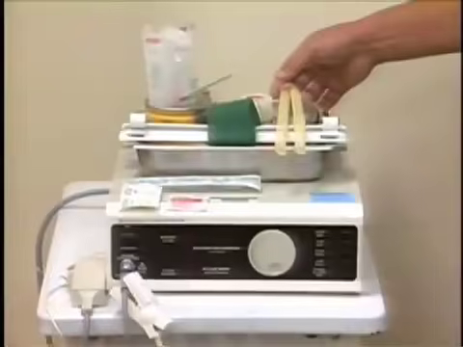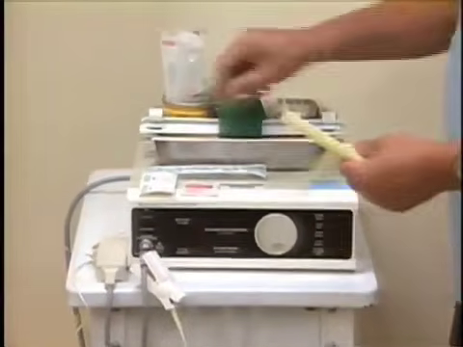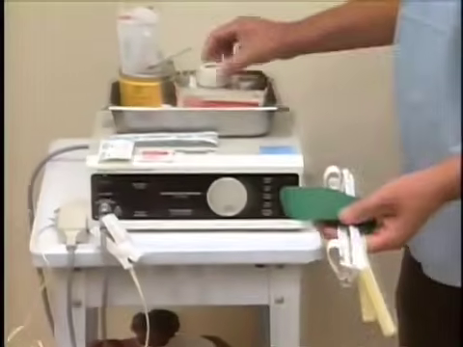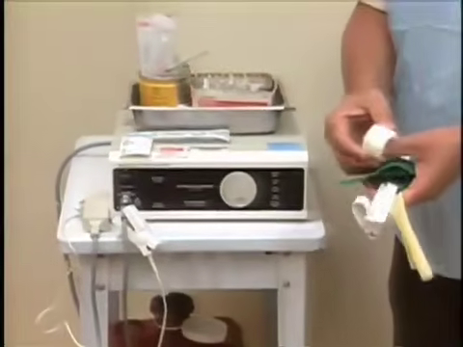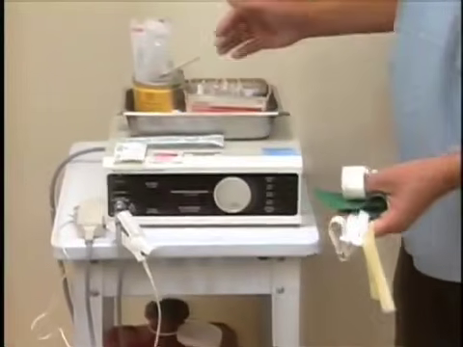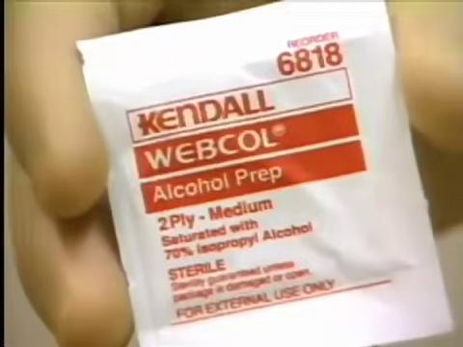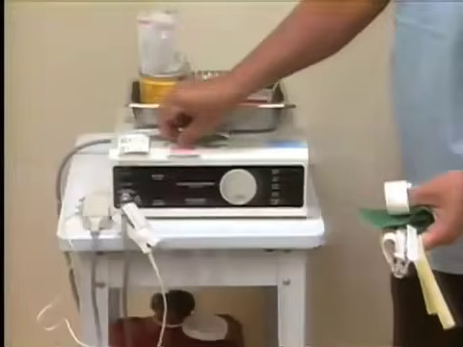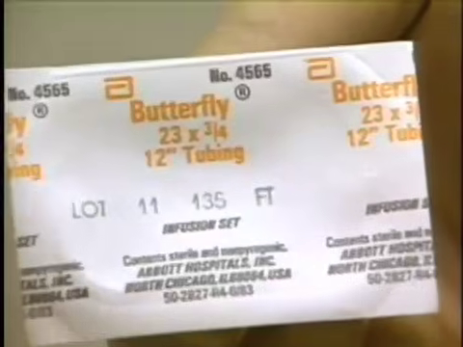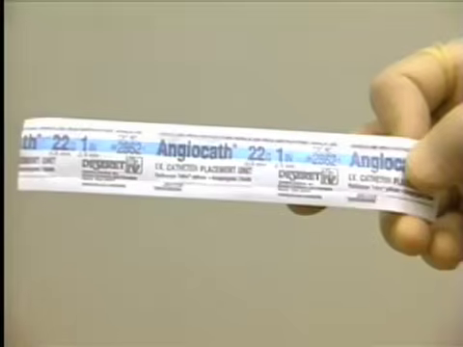The IV tray that we will have in each of the operatory will contain a tourniquet, an armboard, as well as the tape to fix the angiocath or the butterfly. We have sponges to cleanse the site of the venipuncture, and we will have the 23 gauge butterfly, as well as a 22 gauge angiocath to perform the venipuncture.